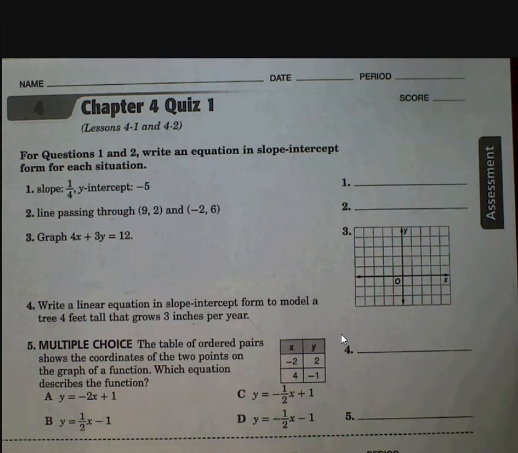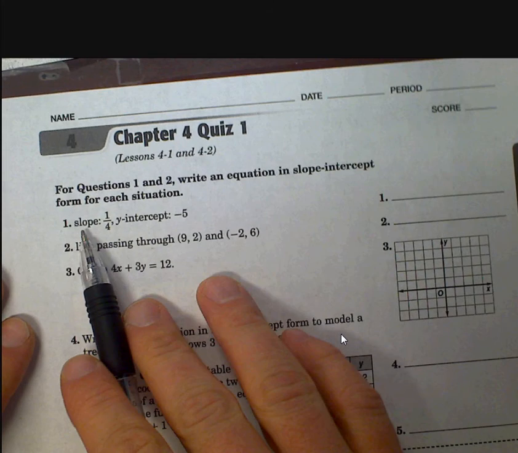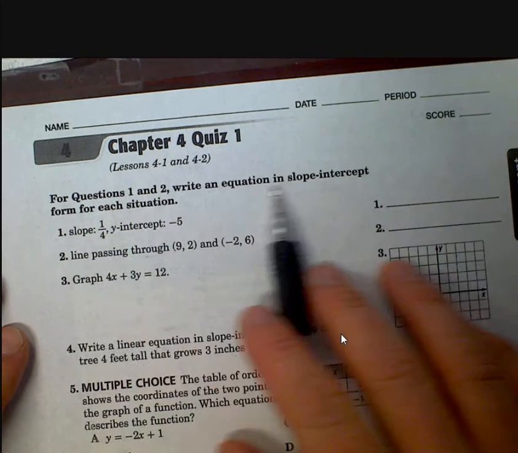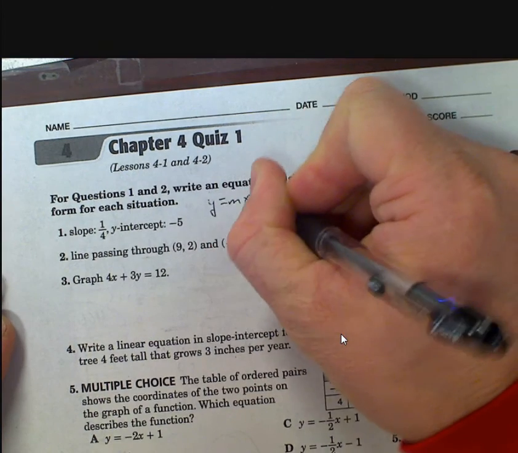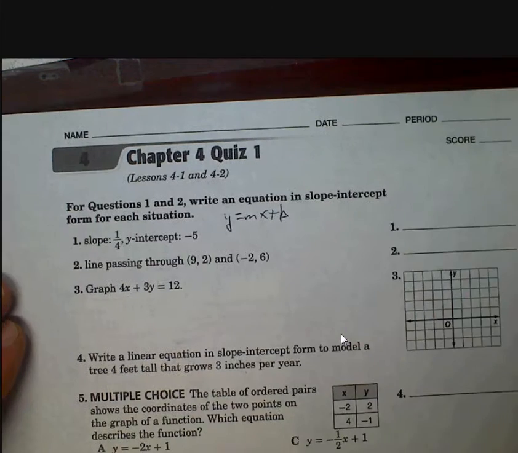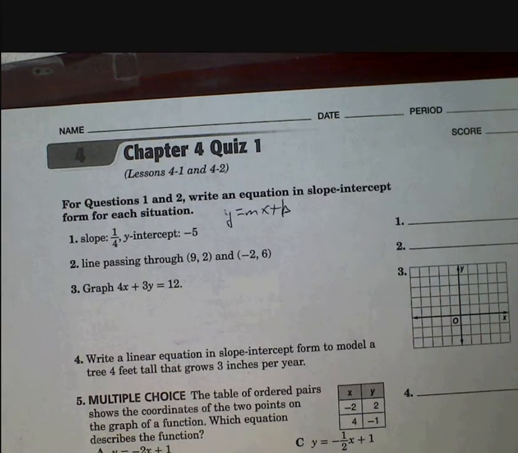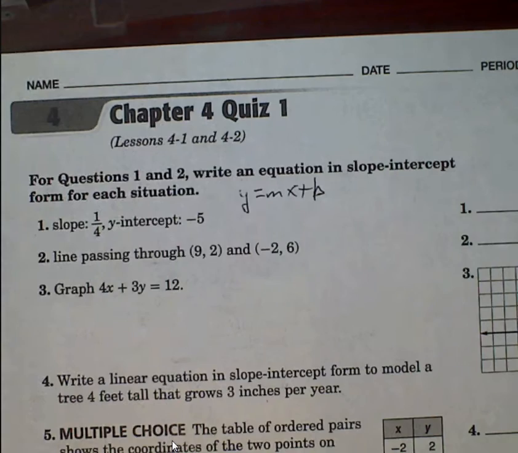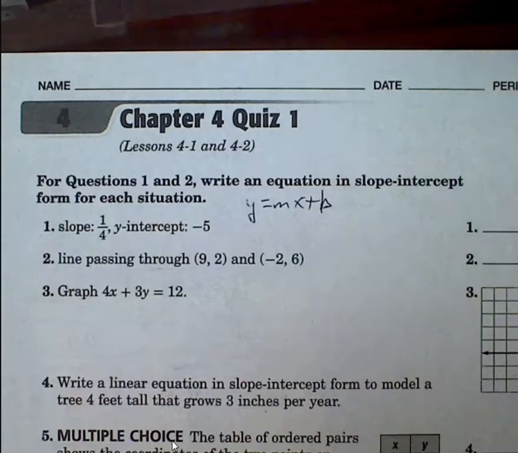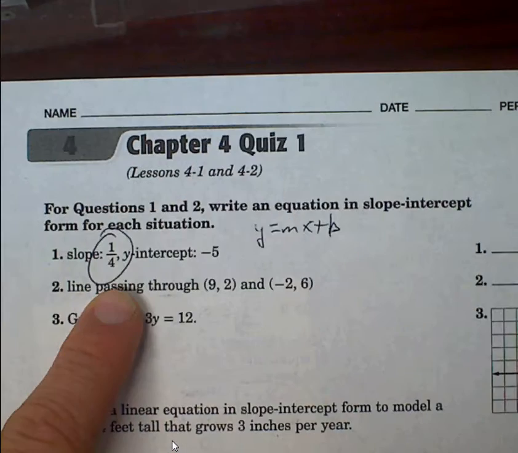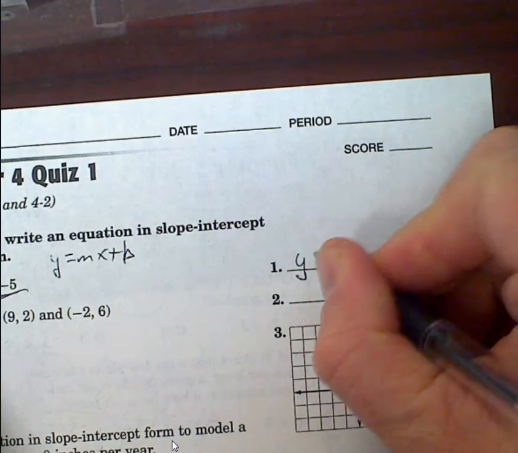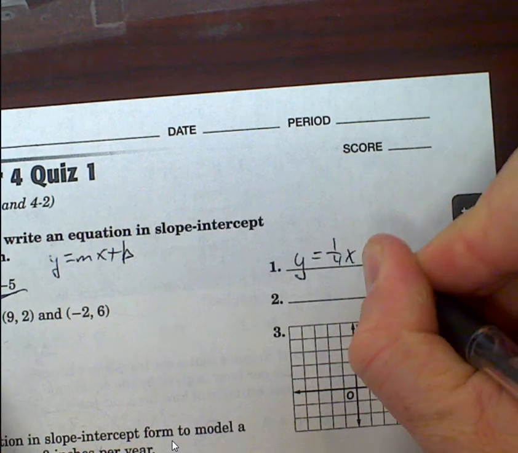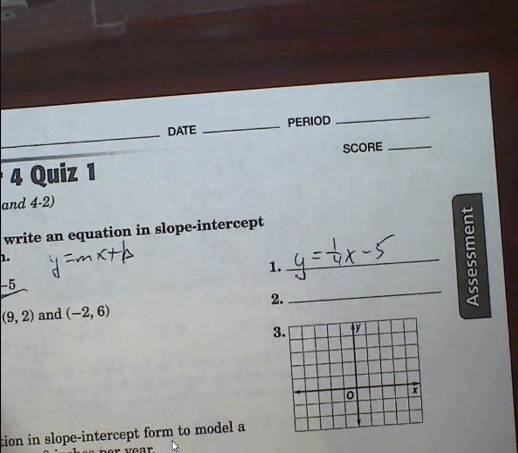Okay, we are on Chapter 3 and Chapter 4, Quiz 1, Quiz 2, Part 2. So number 1, we need to write an equation in slope-intercept form. Slope-intercept is y equals mx plus b, given different types of information. Go ahead and try number 1, pause the video, and try. So they already give me the slope, and they give me the y-intercept. So number 1 is y equals 1/4 x minus 5.